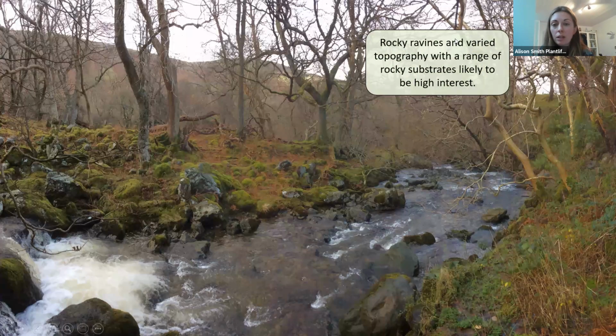In temperate rainforests in the UK, if you have rocky ravines in an area where the climate is suitable, that's going to suggest high bryophyte interest. The rocky ravines with fast flowing water, the splash of the water creates these really good humid conditions and a variety of rocky substrates. So that's a really good place to look for interesting bryophytes in a temperate rainforest.